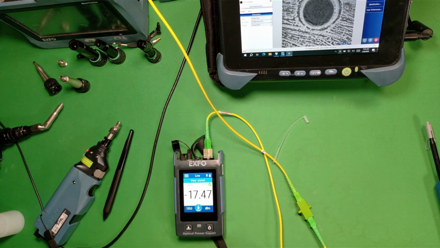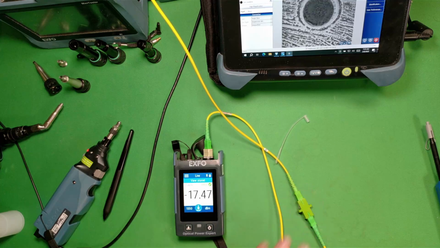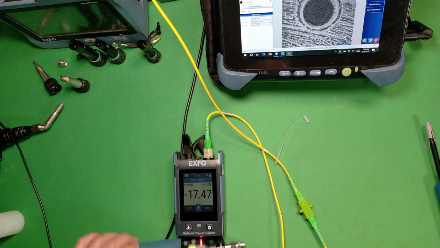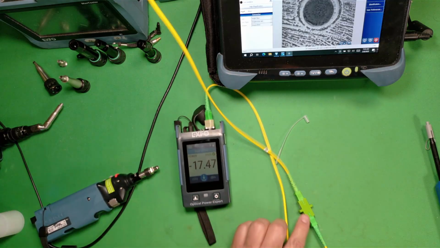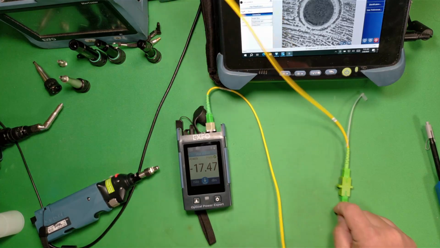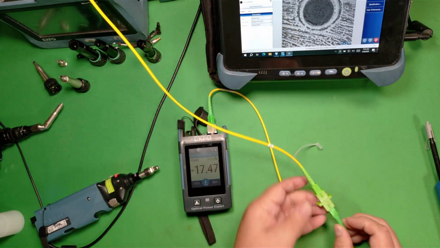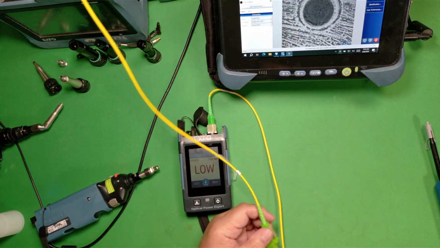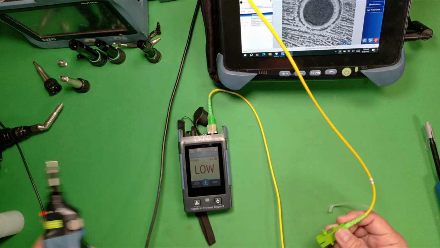So what is your best tool? Your best tool is going to be fiber inspection. So I have a fiber inspection probe here, and I'm essentially going to connect and look at this connection right here. So we can say that this is our terminal. This is our drop that goes to our ONT here. So I'm going to go ahead and unplug this, and I'm going to go ahead and look at the end face of this connection here, right?